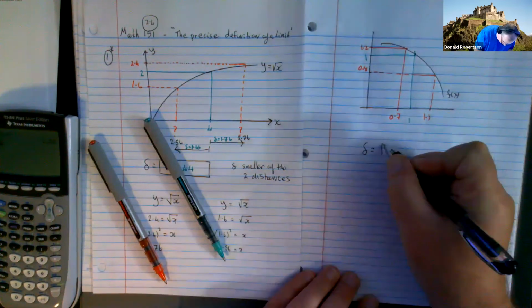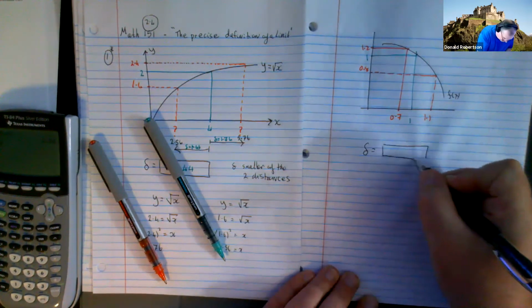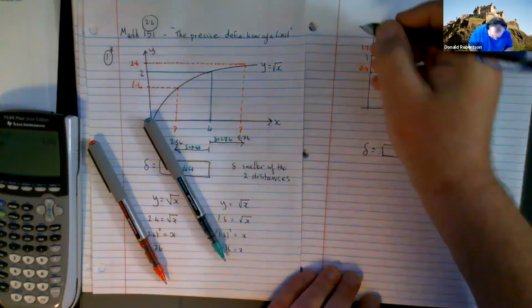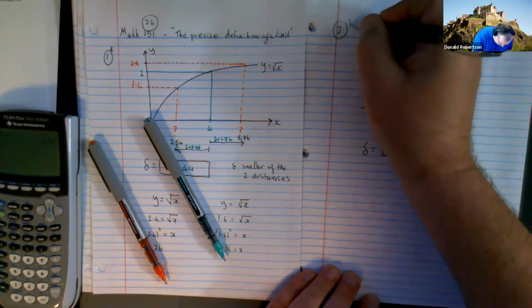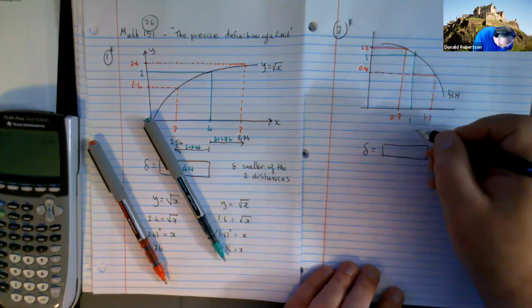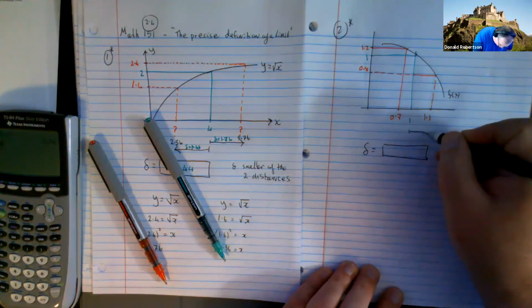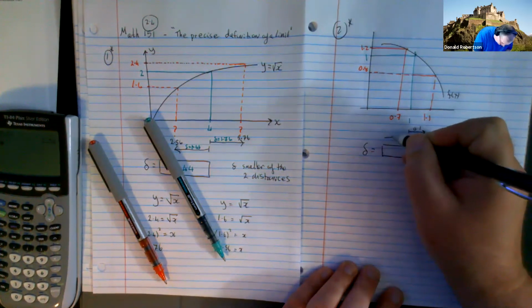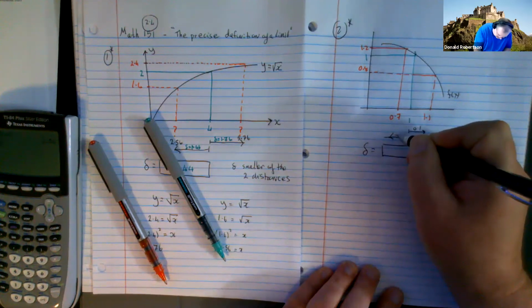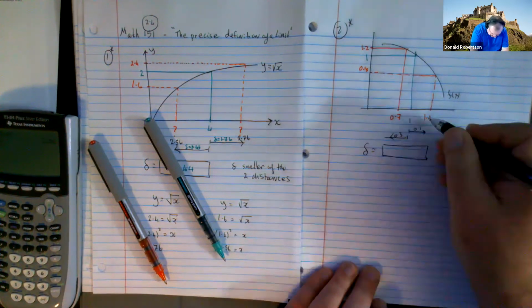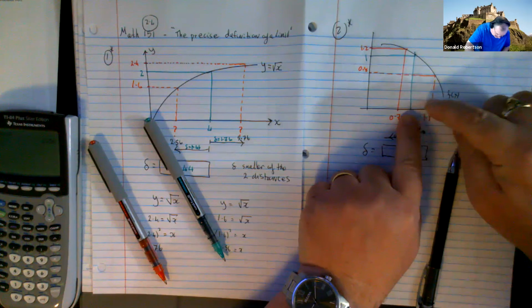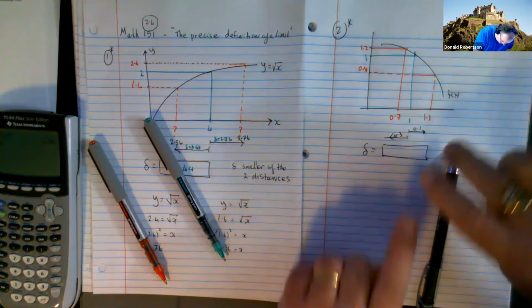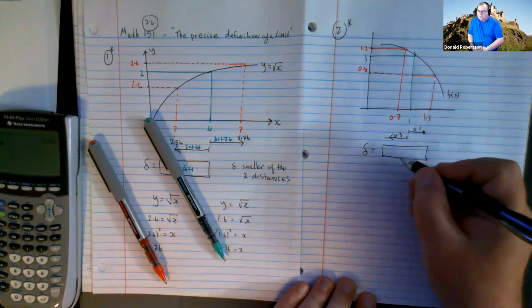Delta, which is the only thing you're being asked to do in this question, is already pretty much done for us. The distance from here to here is 0.1, and the distance from here to here is 0.3. And delta is the shortest distance from the center to the two outside guys, and so delta is 0.1.